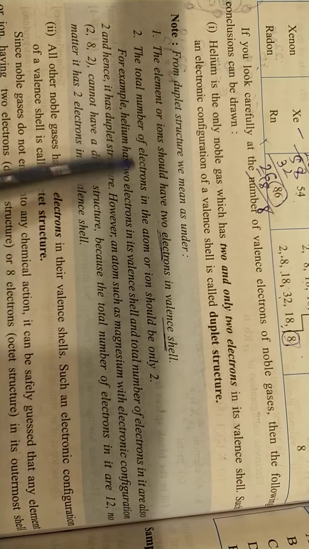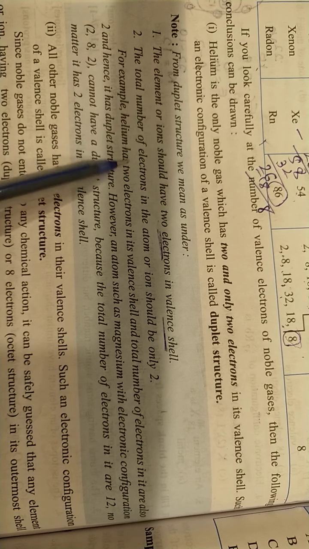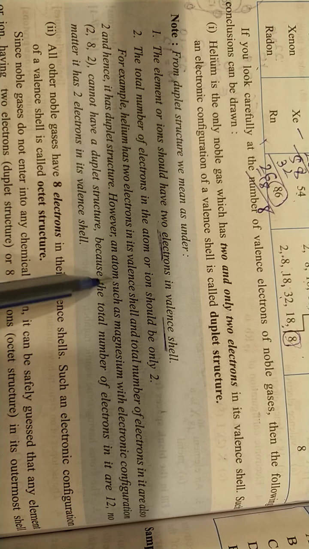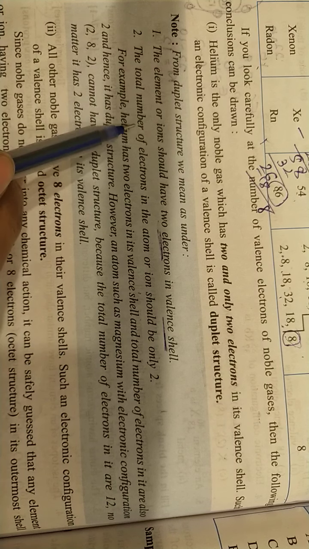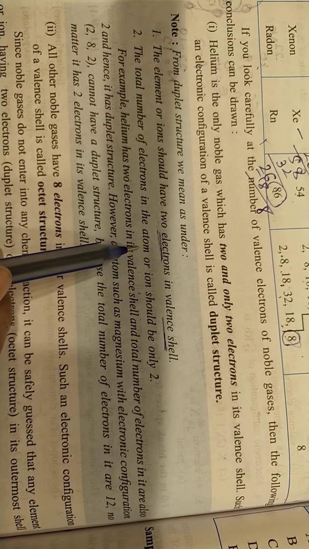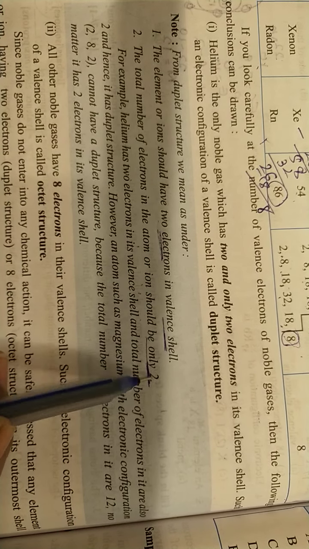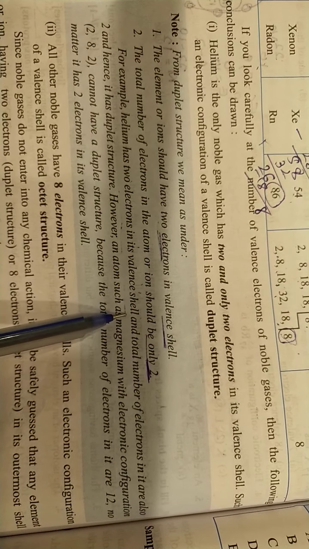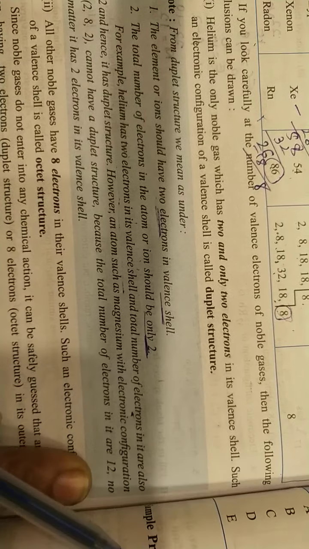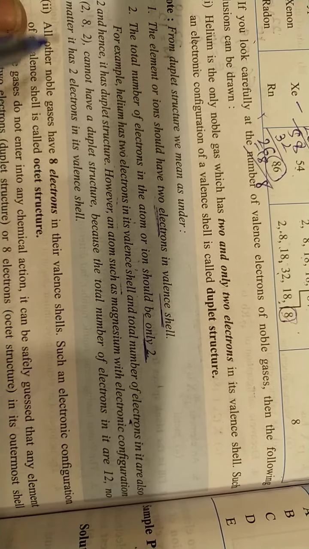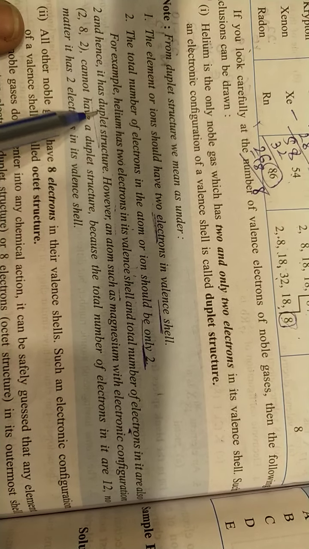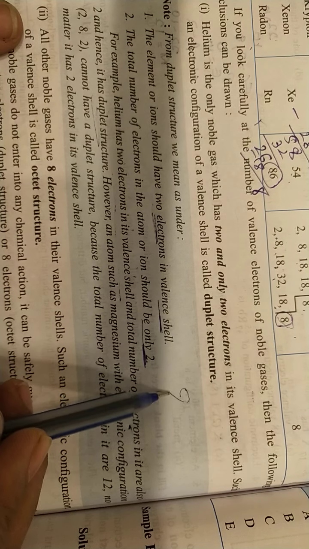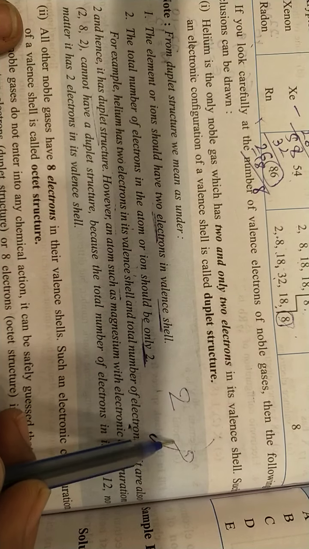The total number of electrons in the atom or ion should be only 2. For example, helium has 2 electrons in its valence shell and the total number of electrons is also 2, so it has a duplet structure.